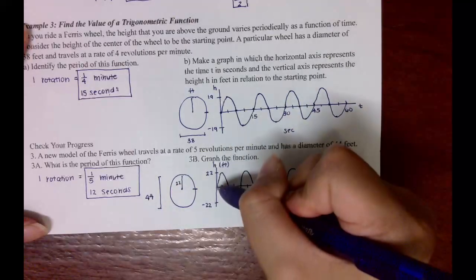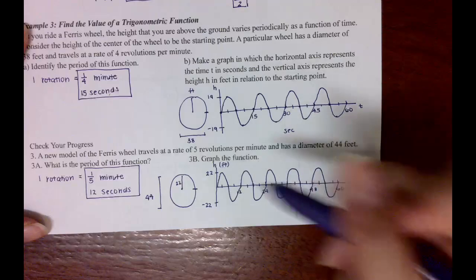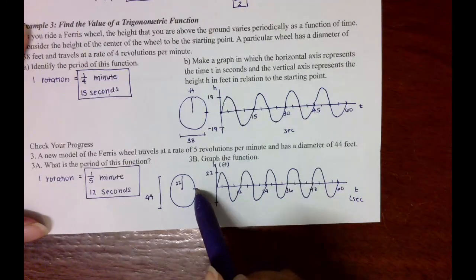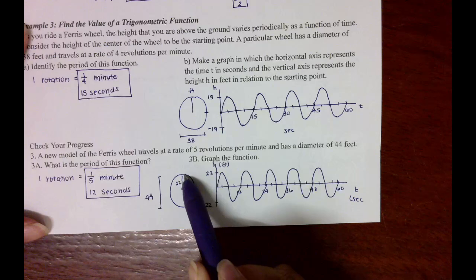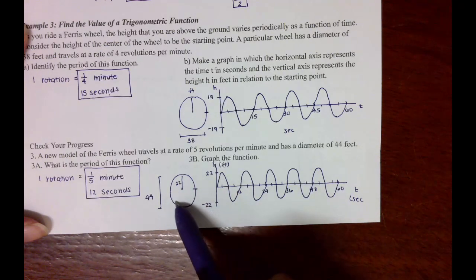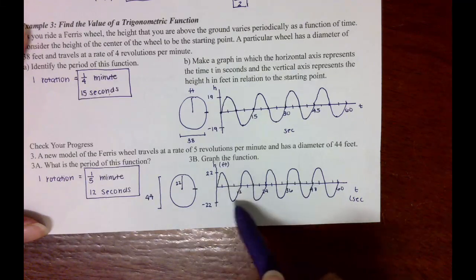So the highest it gets is 22 above the center, and 22 below the center is the lowest. As I'm going, it takes this time to go up, then I'm going to hit back to the regular, and then I'm going to go down, and then I'm going to go back. And it keeps repeating. And there you go.